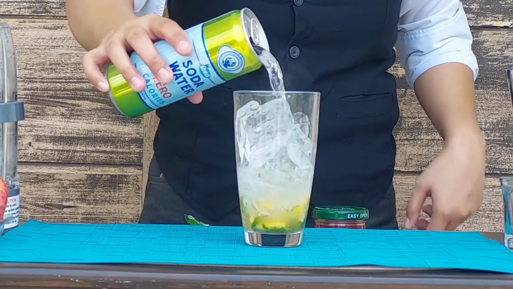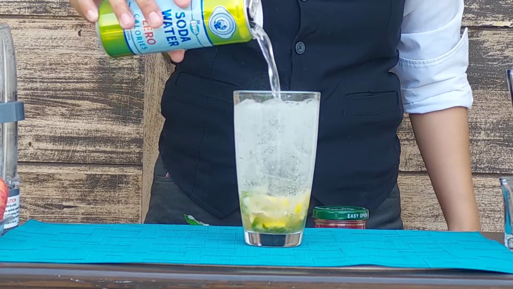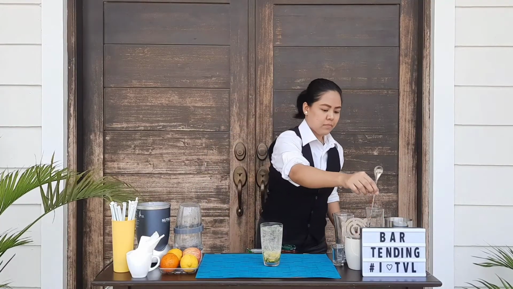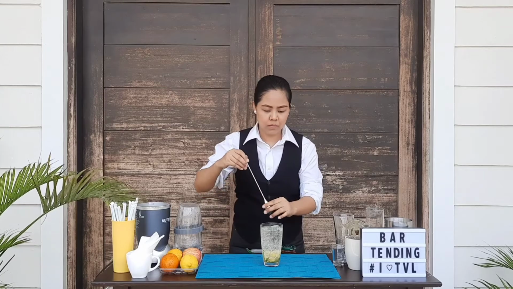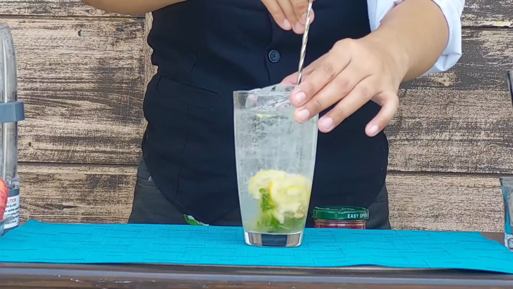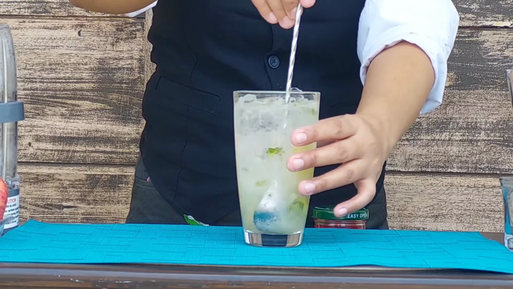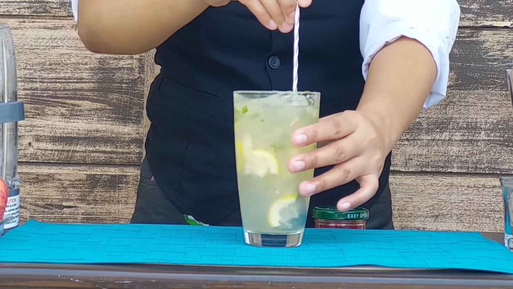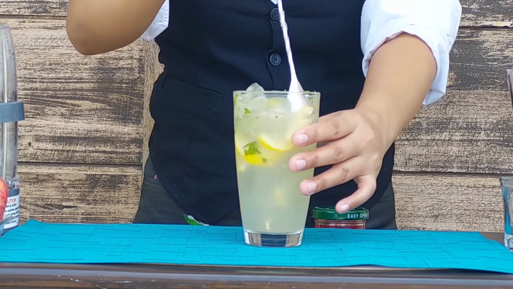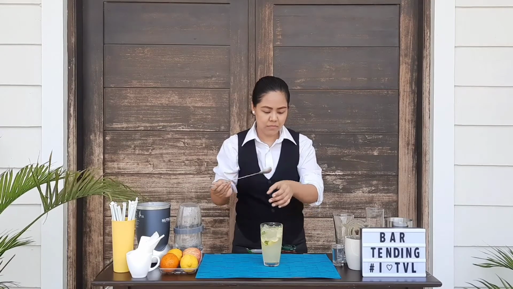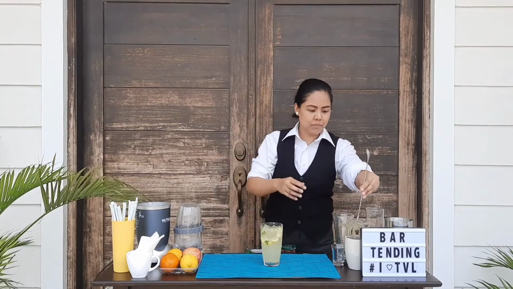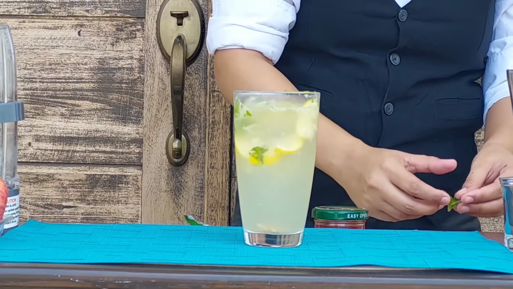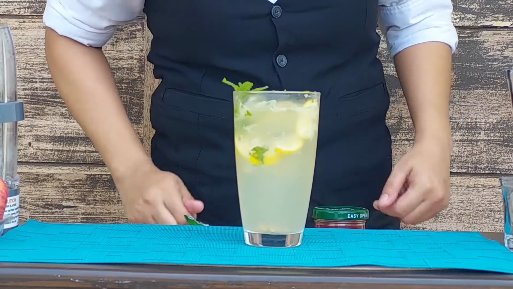Pour soda water in a glass filled with ice. Using a bar spoon, stir 2 to 3 times the mixture in a short circular motion. Garnish the mixture with mint.